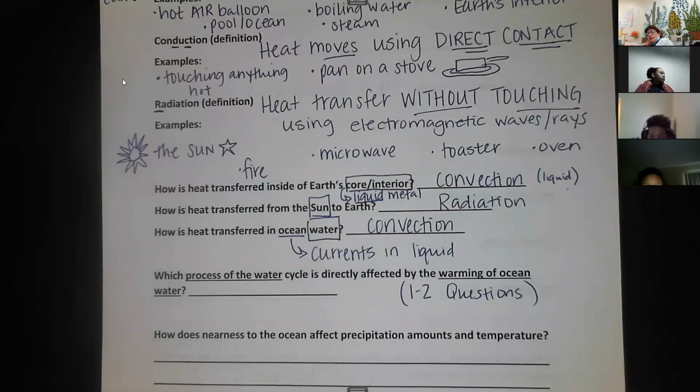All right. Let's think about this. Which process of the water cycle? So we're back to the water cycle here. We're talking about condensation, evaporation, transpiration, runoff, precipitation, all the processes, right? Which one is directly affected by the warming of ocean water? So which one happens because the ocean gets warm? Brennan, evaporation. Very good.